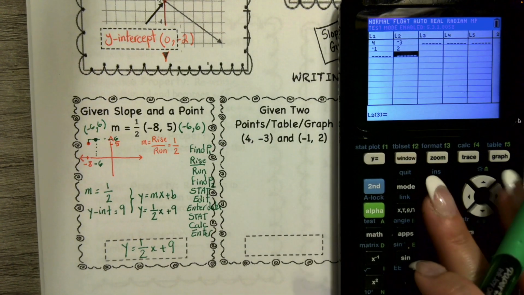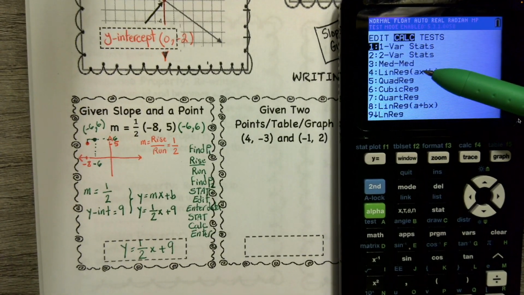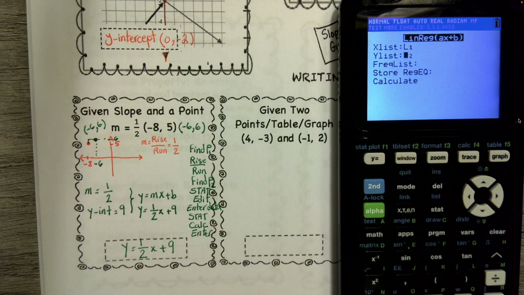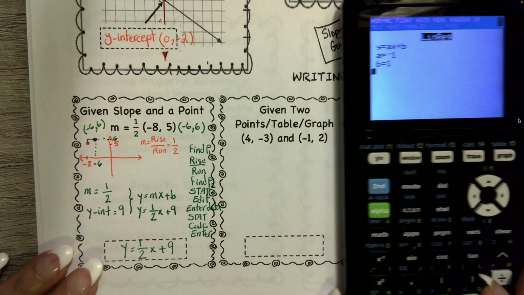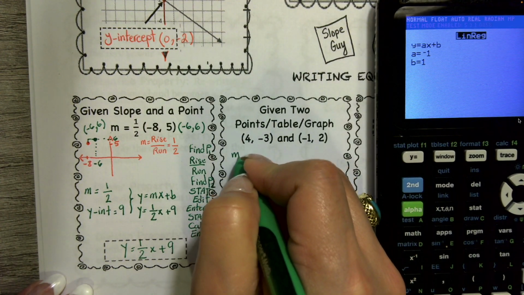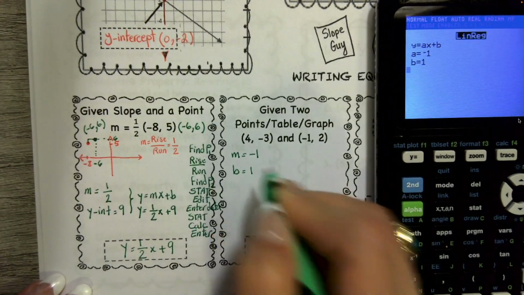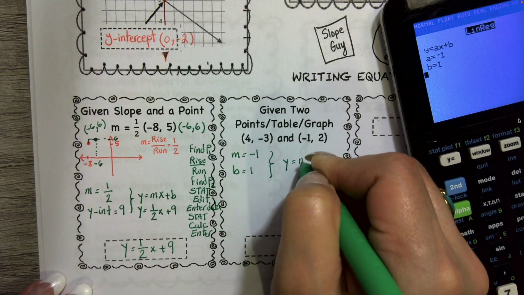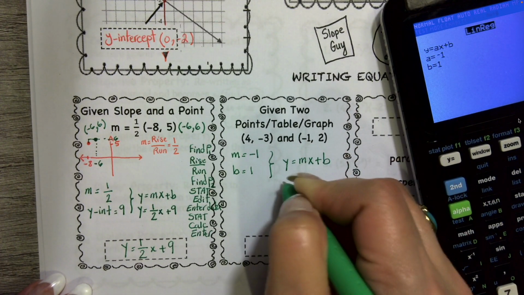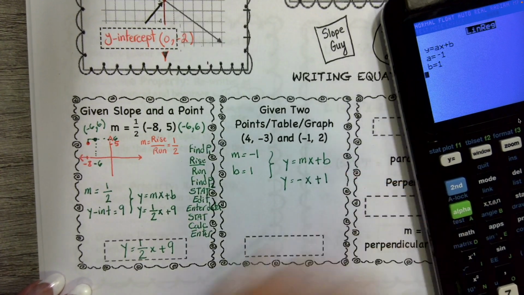Then I do stat, calc. This one is line, so I will go to number 4. I enter all the way down, and there you go. I got my A, which is my M, equals -1, and my B, which is my y-intercept, is 1. So the equation is y equals mx plus b, so I have y equals -x plus 1.